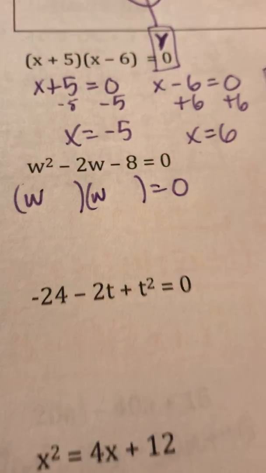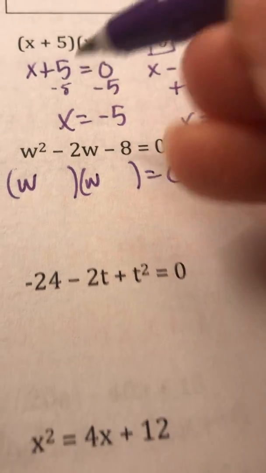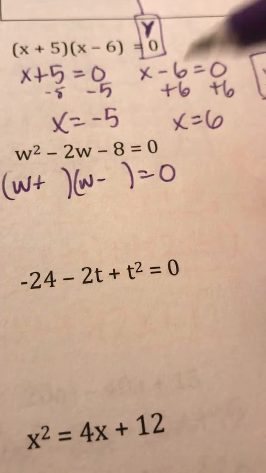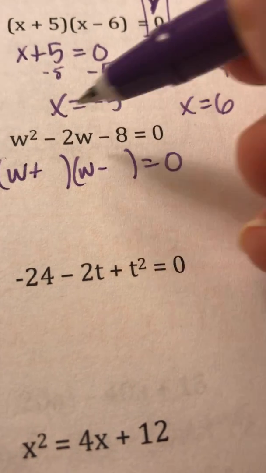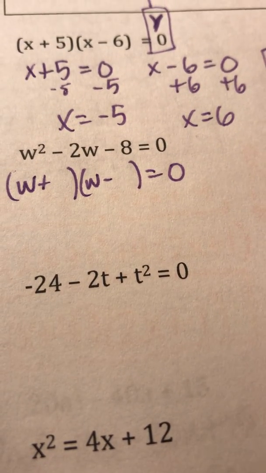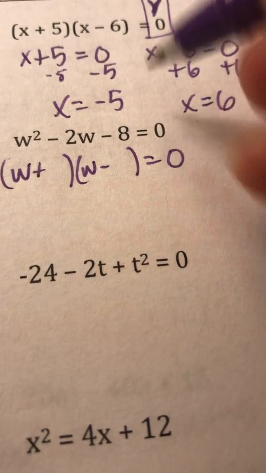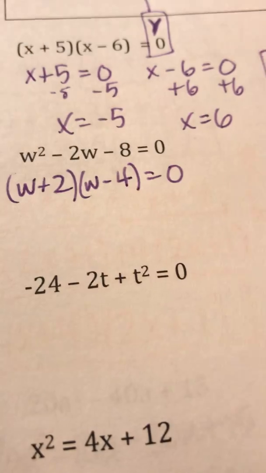Okay, so we have w and w. This is a negative, so we know that we need to have a positive and a negative. Now we need the factors of 8 that give us a sum of -2. Well, 4 and 2. -4, +2. Okay, we set these equal to 0.